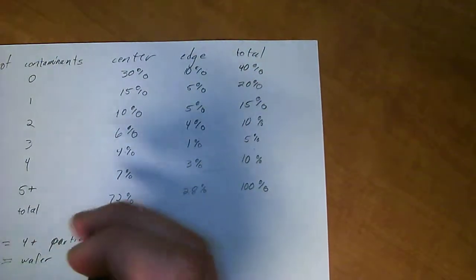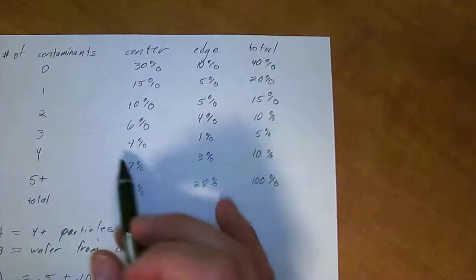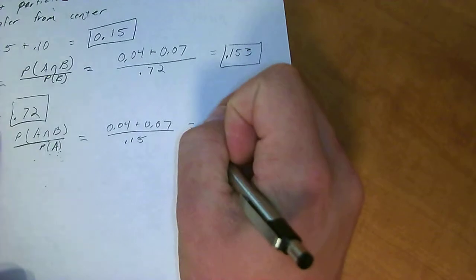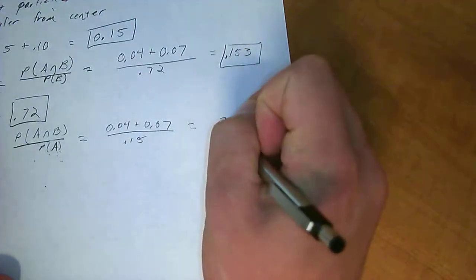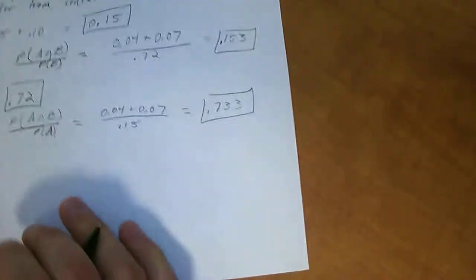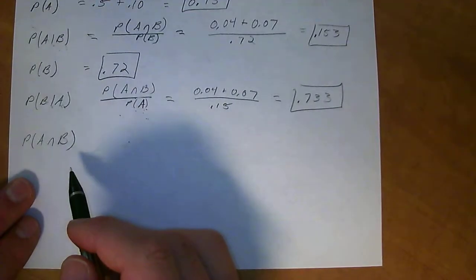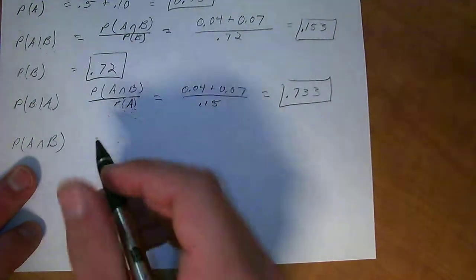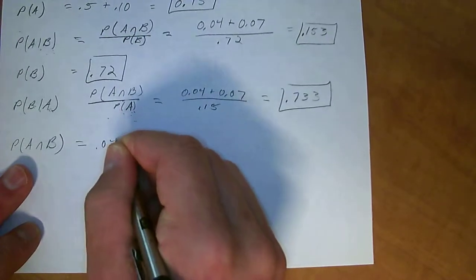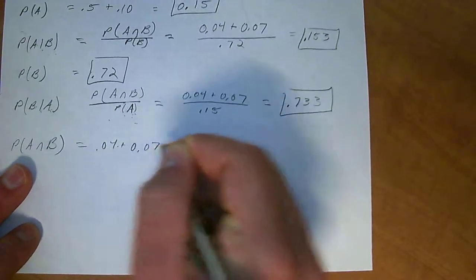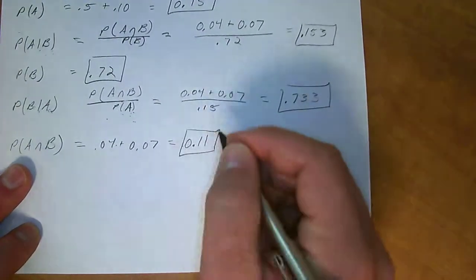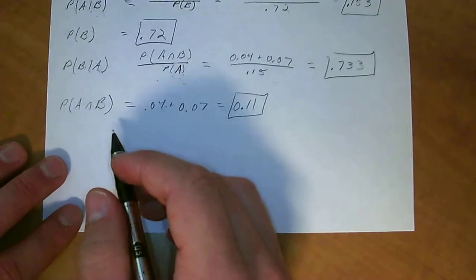So the probability of A, having 4 or more. You take both of these two rows and take their totals, 5% and 10%, 0.15. Now again, the probability of A intersecting with B, we've done this 2 or 3 times already, 0.04 plus 0.07, which is equal to 0.11. Man, this problem was messed up.